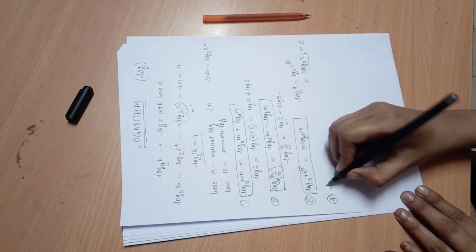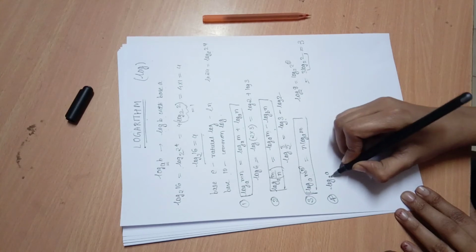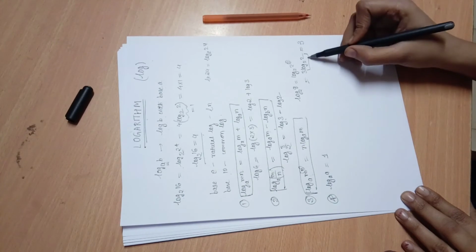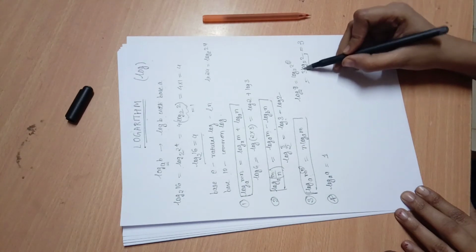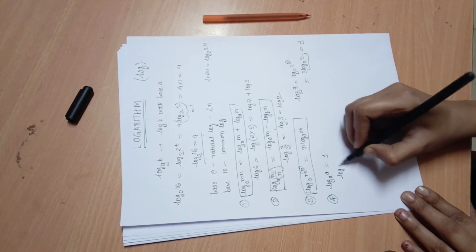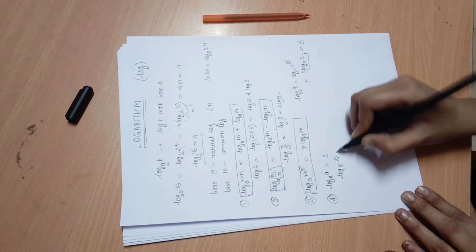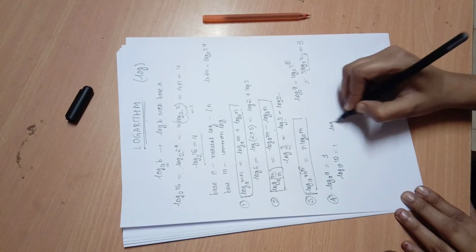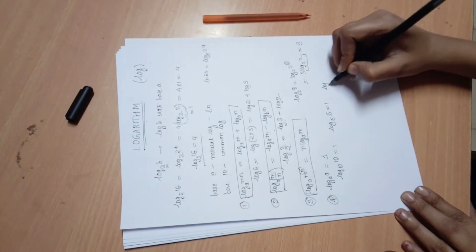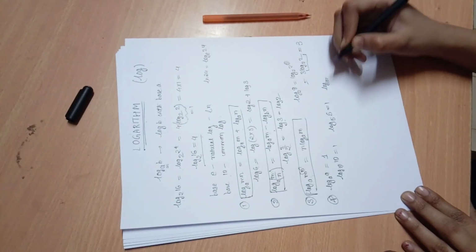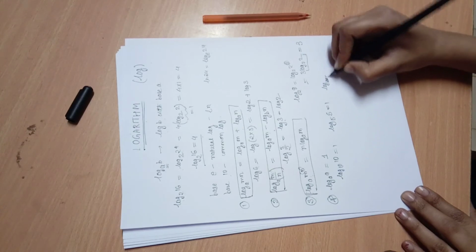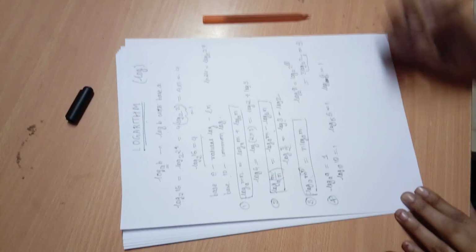Next identity is log to the base and that number. If both are identical, the answer would be 1. And you can see the answer is here. Log 2 to the base 2 is 1. Okay. Like if I write log to the base 10 and here also it is 10, the answer would be 1. It can be for anything. If it is say 5, this would be 1. If it is for anything like 1000 or let's say 6, it would be 1.